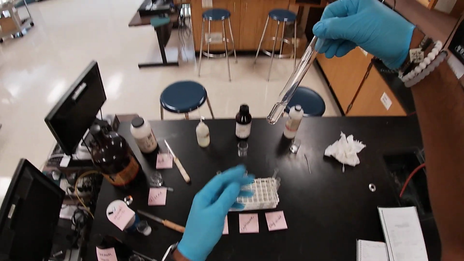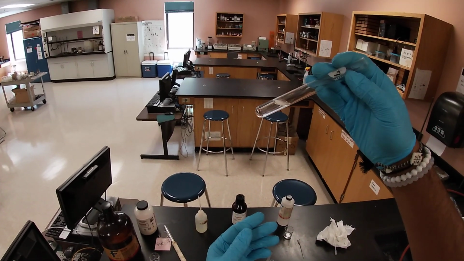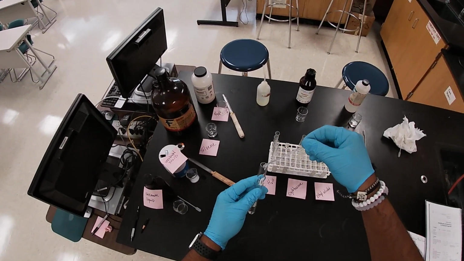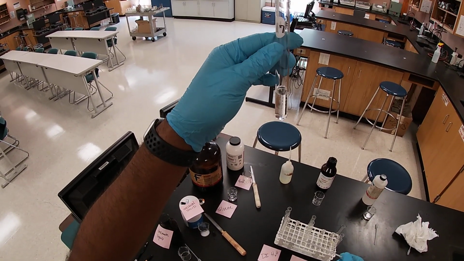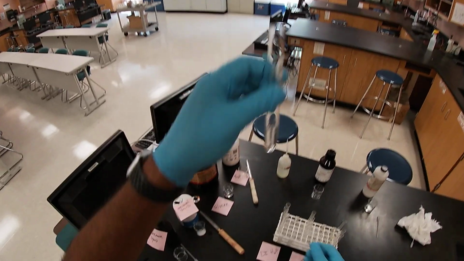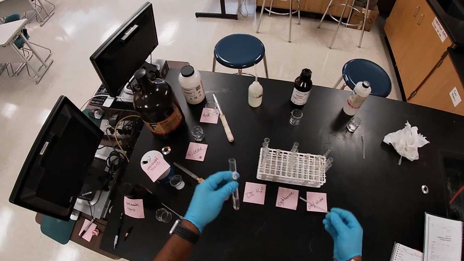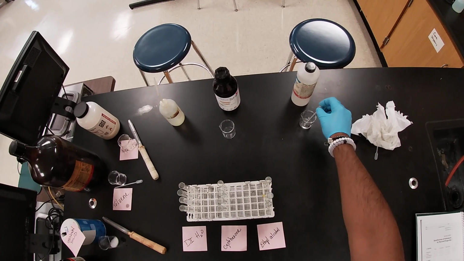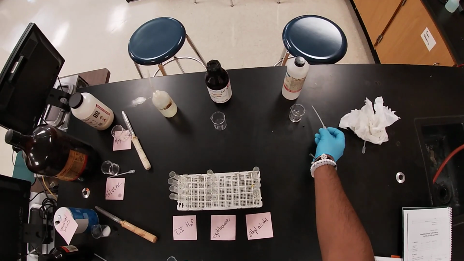And let's check for ethyl alcohol. And it seems like it is. Ethyl alcohol is soluble in toluene. Let me add some more just in case. Oh, it looks to be miscible. Add some more just in case, right? Add some more alcohol. And let's find out.